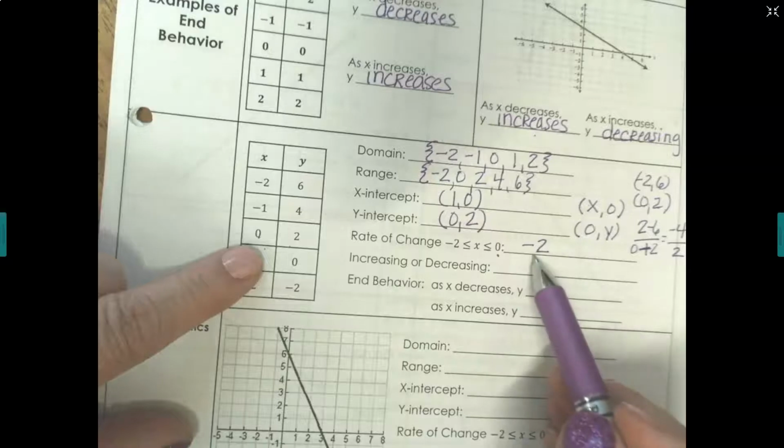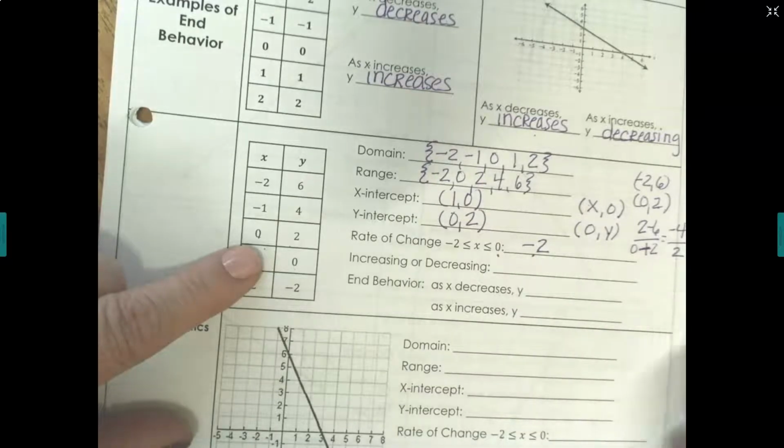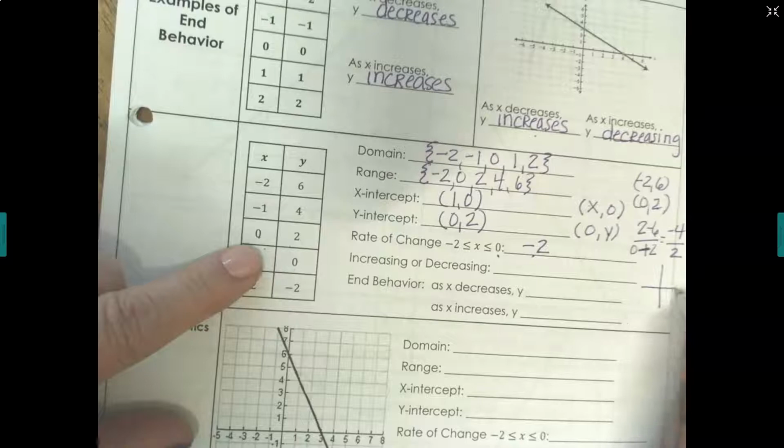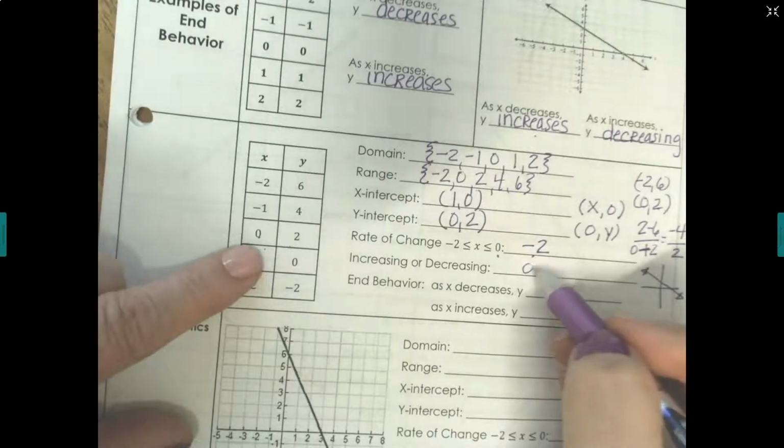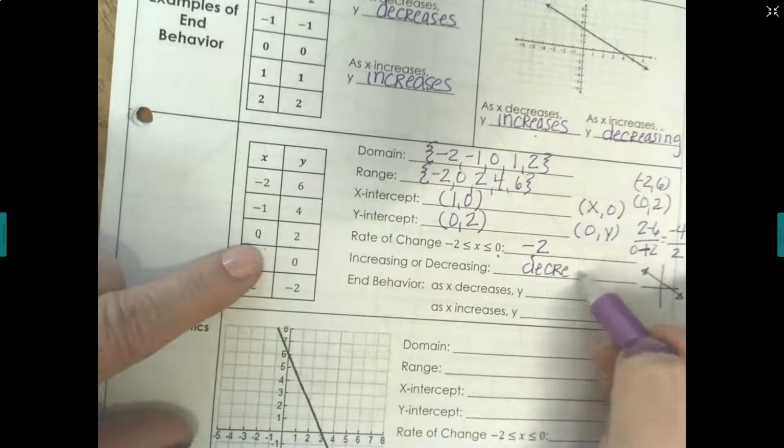Okay, the slope is negative. That means the graph is going down. So I'm just going to kind of draw us a visual here. The graph is going down is what that says. So we're decreasing as we go left to right.